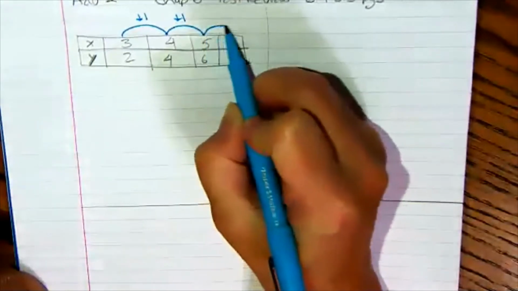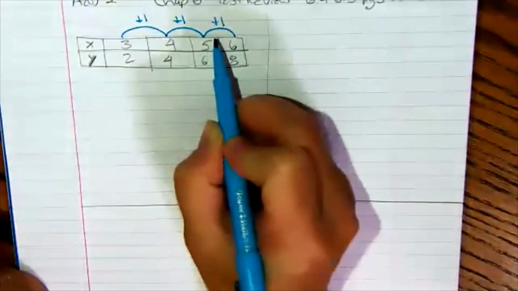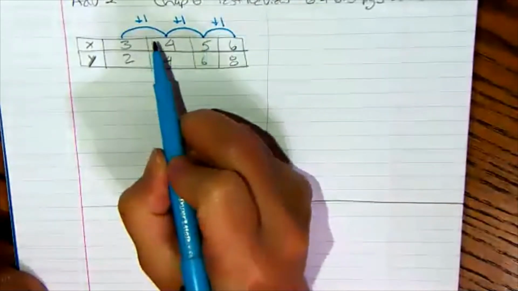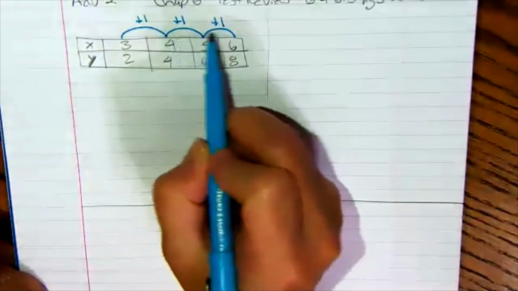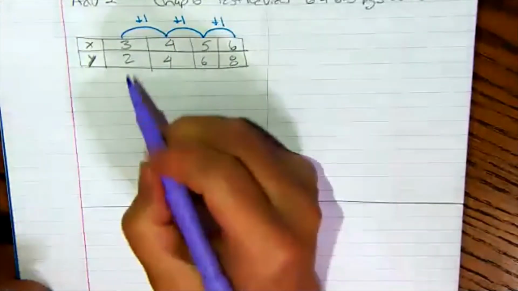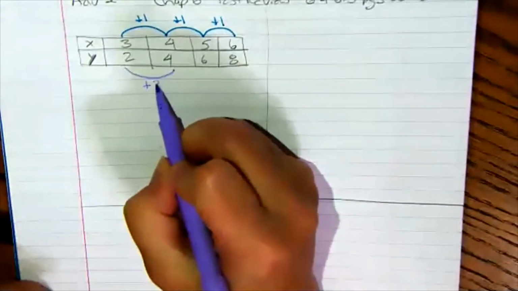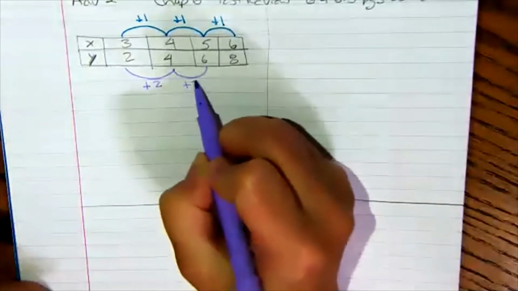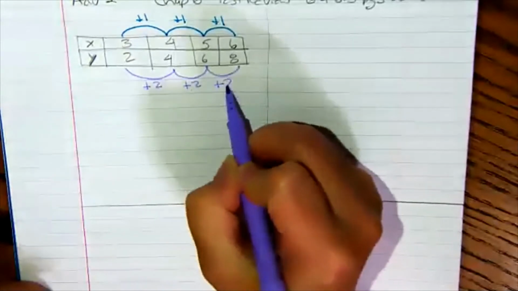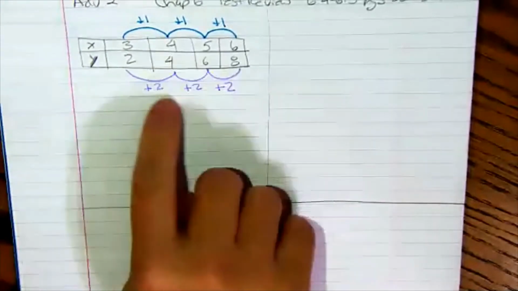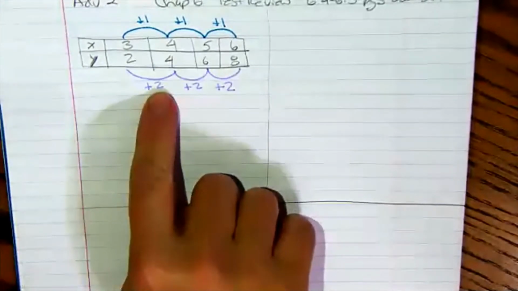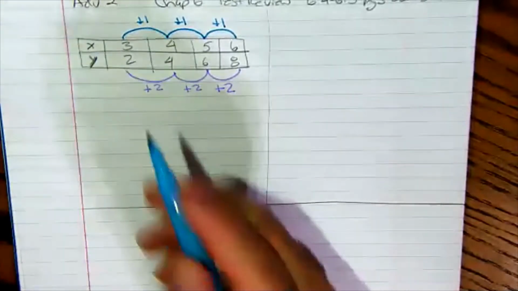So here, my x's show a consistent increase of +1. Now let's take a look at our y's. Our y's show a consistent increase of +2.